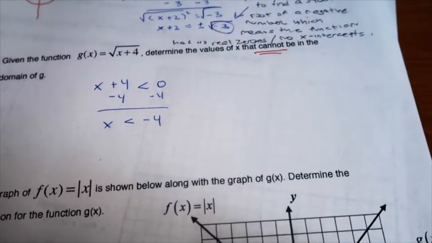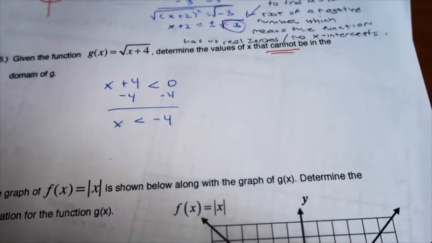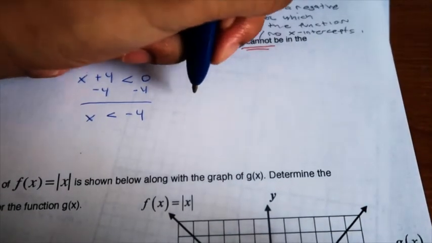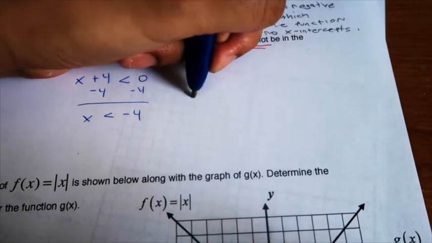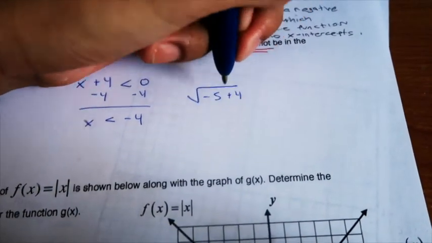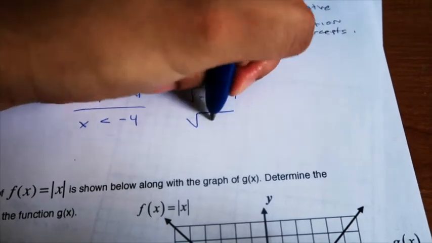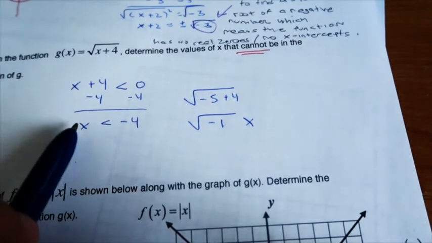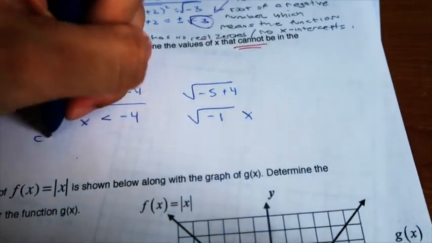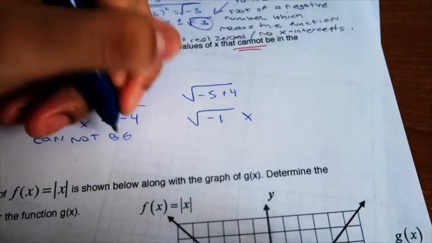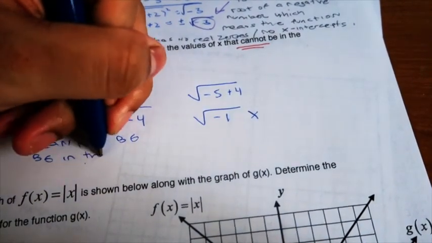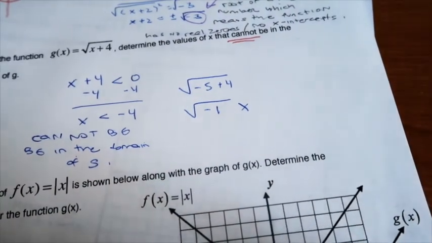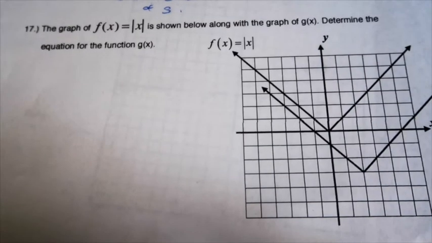Because if we chose a number less than -4, for example -5, we plug in -5 + 4, and we get -1, which is not possible. So all values less than -4 cannot be in the domain of g. Now let's look at number 17.